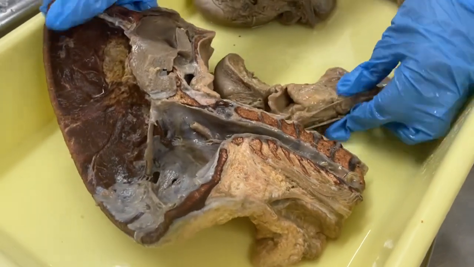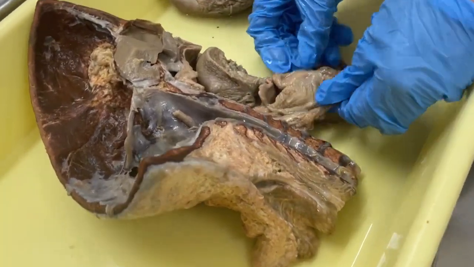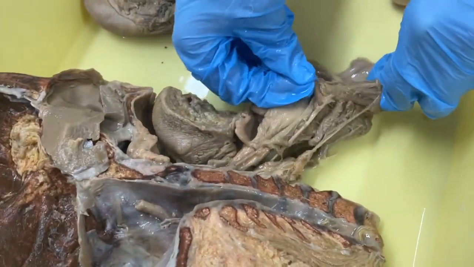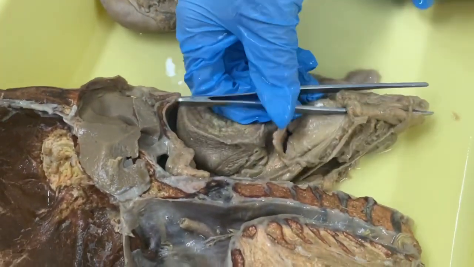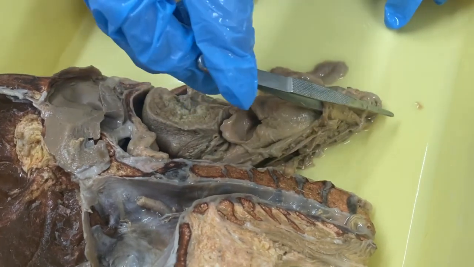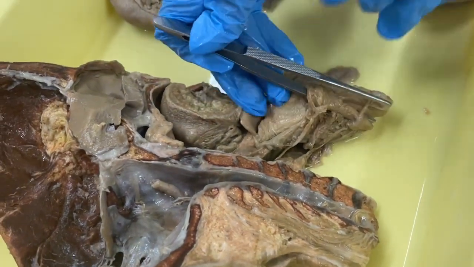Extends from the base of skull, till the, unfortunately we have only some part of pharynx. Is it the pharynx? Yes, you see that part of pharynx not cut. Honestly, it's esophagus even.